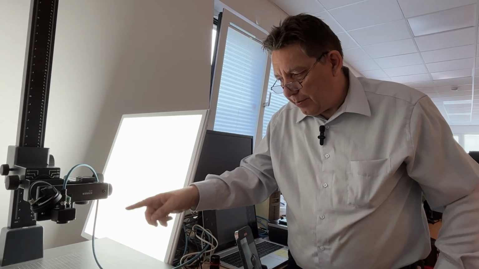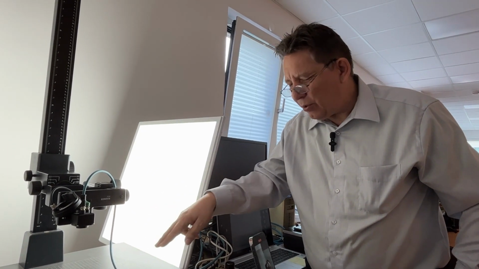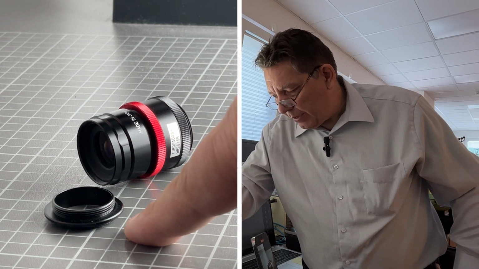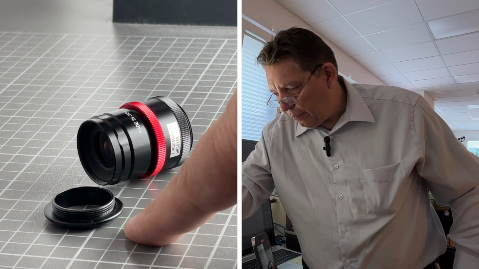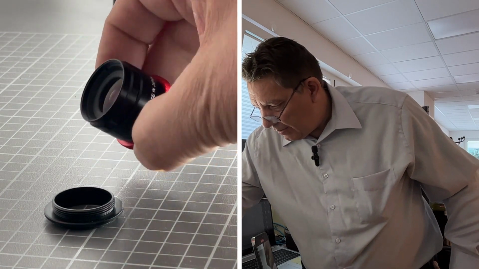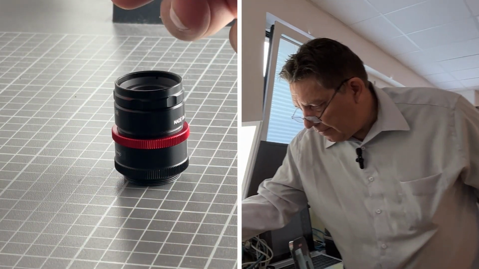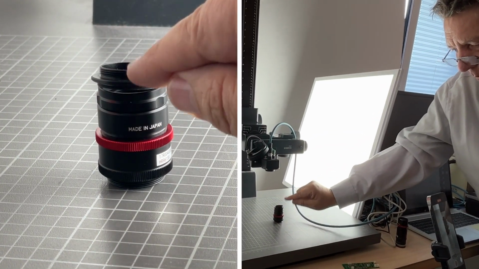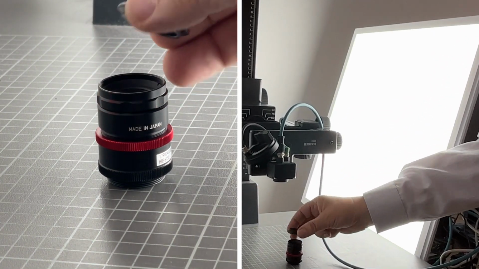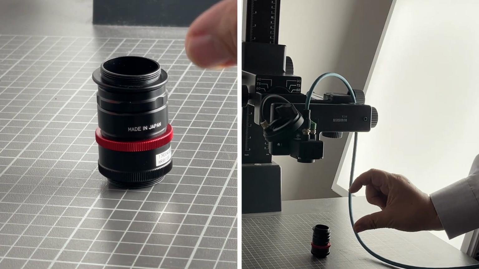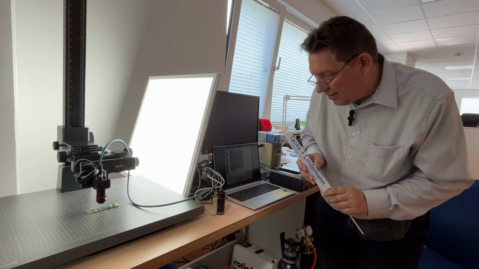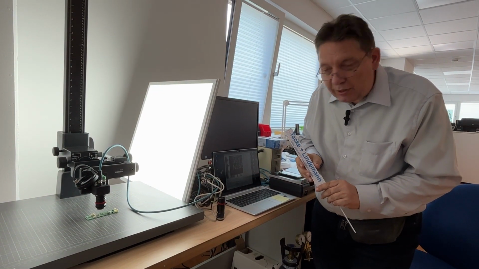Now we try a special setting where we put the lens in reverse orientation on the camera using a filter thread adapter for C-mount. We put this filter thread on the lens and then have C-mount on this side, on the front side of the lens with the C-mount, and we put this in this orientation to the camera. So in this setting the lens is fixed on the camera in reverse position.